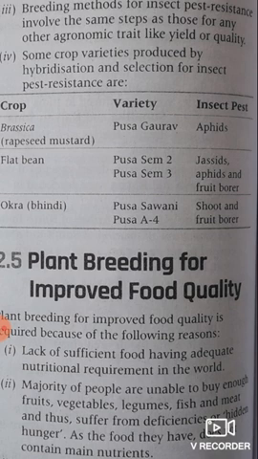We are breeding plants for disease resistance and for insect and pest resistance, but we also need to breed plants to improve food quality.